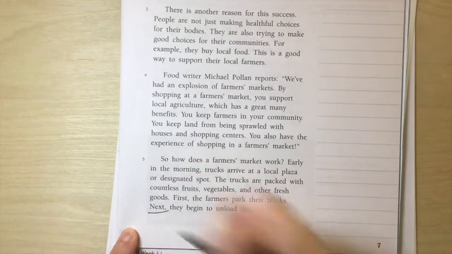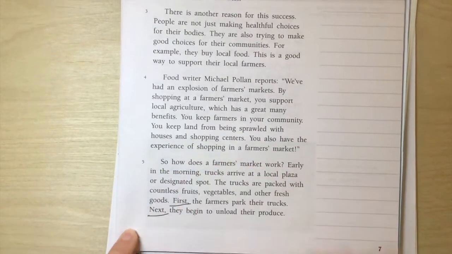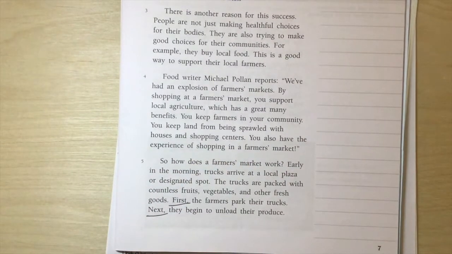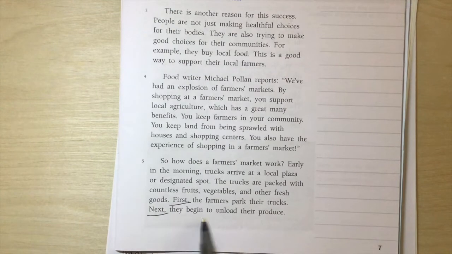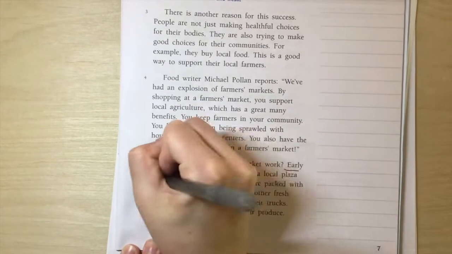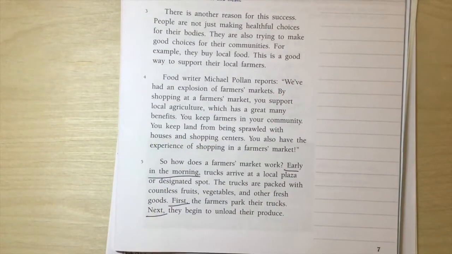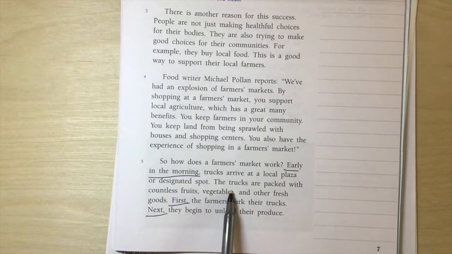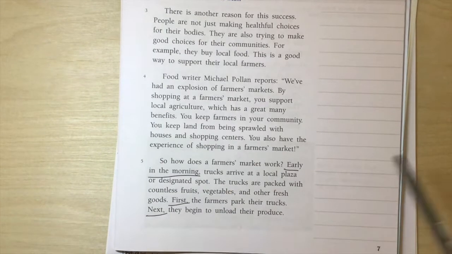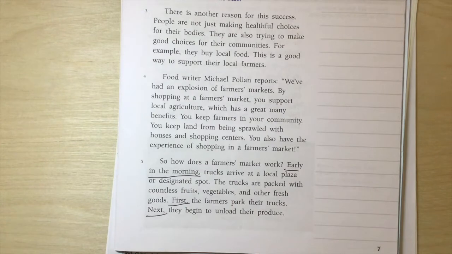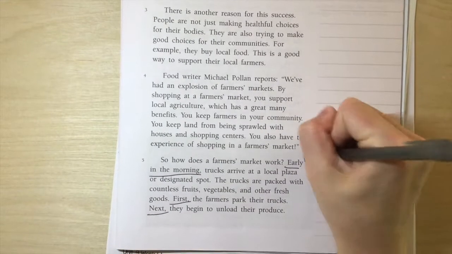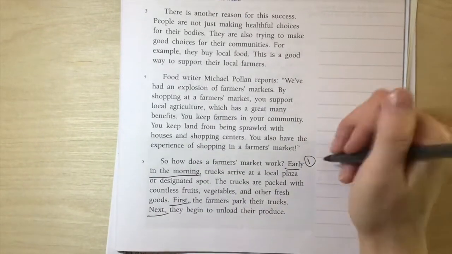This one we've seen before is next. There's 1. We have first. There's 2. There's also a third one, and it's what happens before all this. Before the farmers park their trucks and before they begin to unload the produce, what do they do? Early in the morning, the trucks arrive at the local plaza or designated spots. So now that we have transition words, we can put them in sequence order, and I'm going to number them. For number 1, what happens? The trucks arrive.